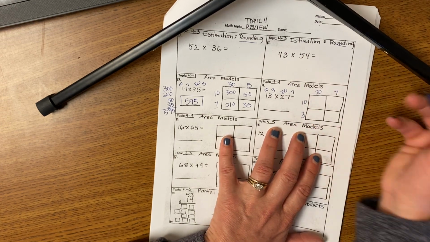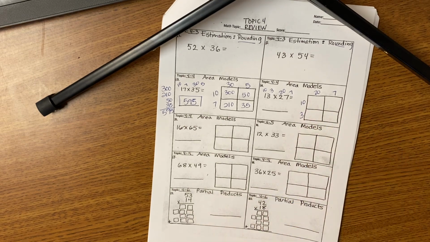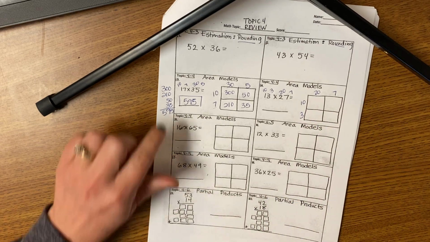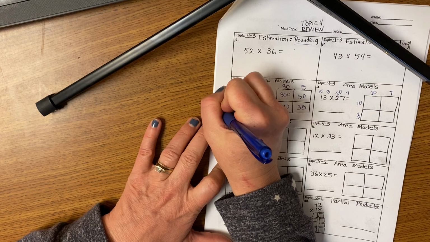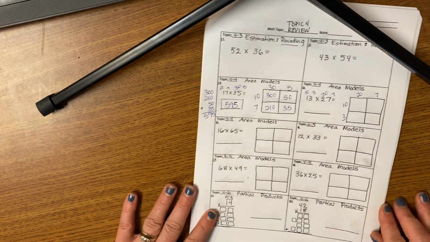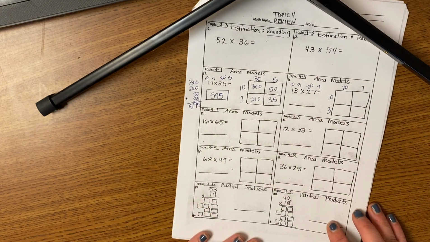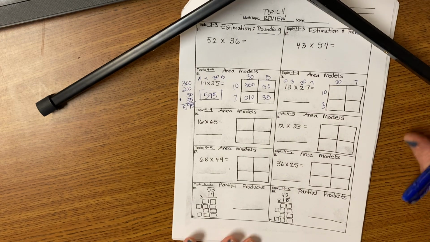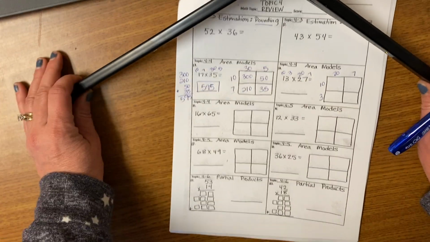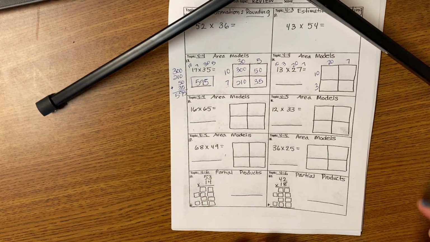Then you would multiply for each box and add up, that's a plus here, add your partial products.